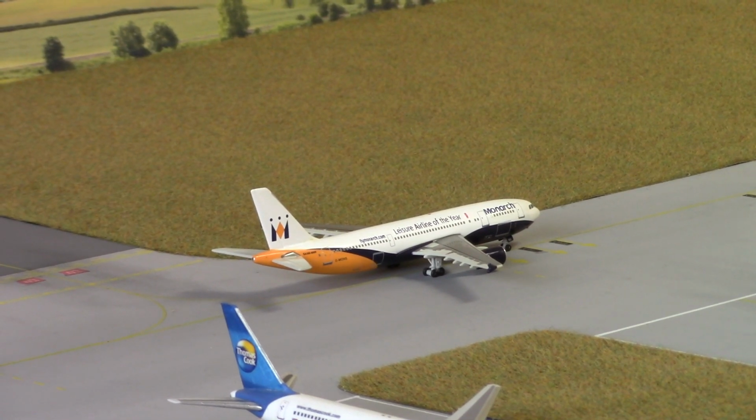Taxiing in, we have this Monarch A300. This is operating as ZB2147, inbound from Lanzarote, registration G-MONS, supporting the Leisure Airline of the Year titles as well.